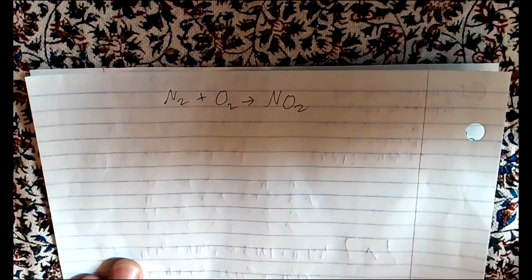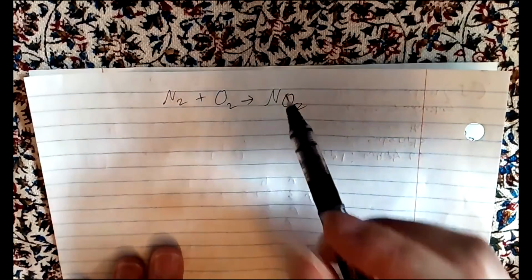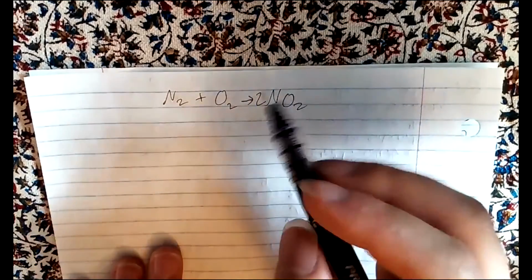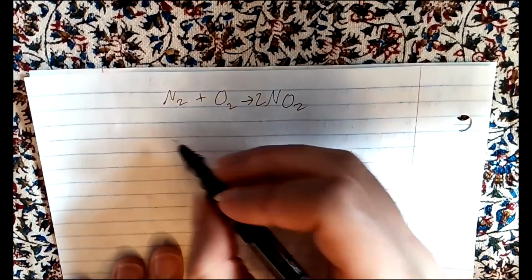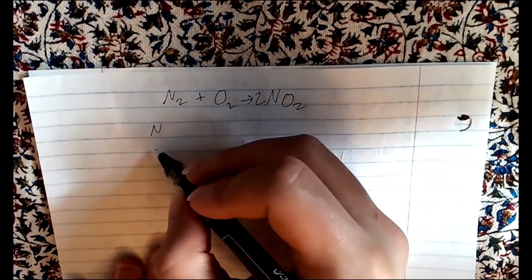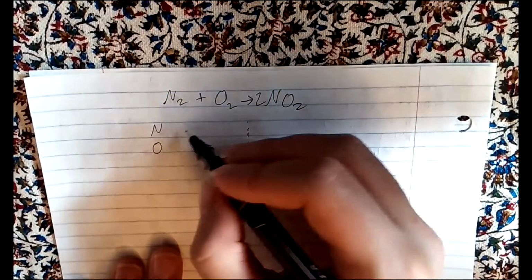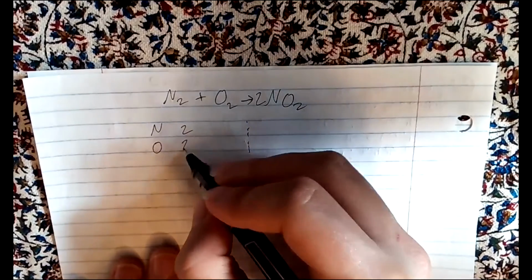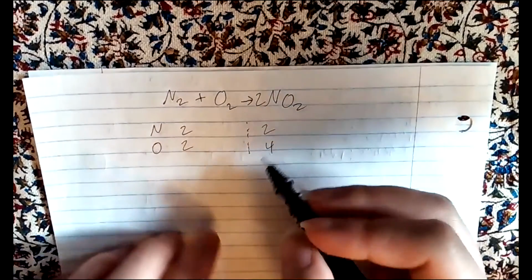All right, here we go. So you can put a 2 here first to make that equal this. And now if we want to write out how many are on each side, we have 2, we have 2, and we have 2, and then we have 4.